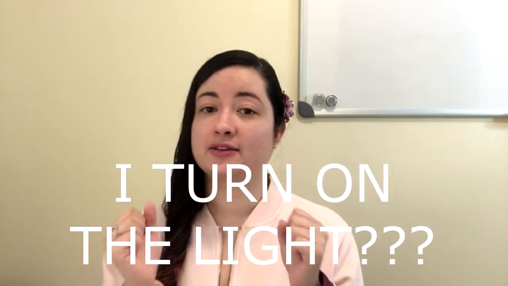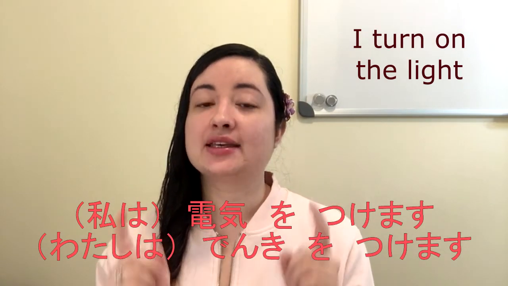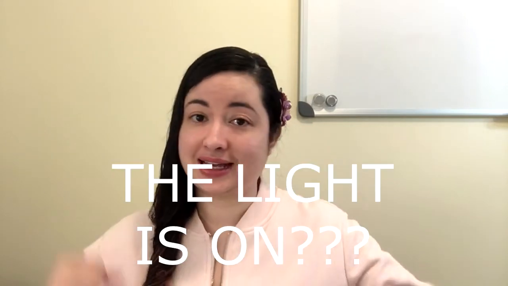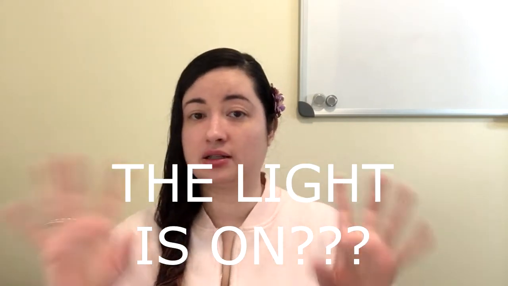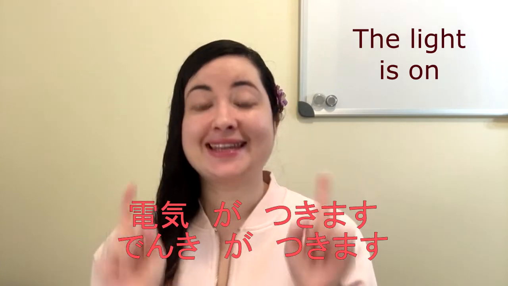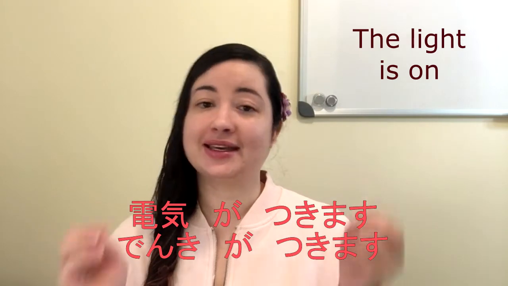Next we can say the verb to turn on. Watashi wa denki o tsukemasu. What about if I want to say the light is on? It is already on. Nobody's turning it on, or I'm not turning it on. It's already on. Denki ga tsukimasu. The light is on.